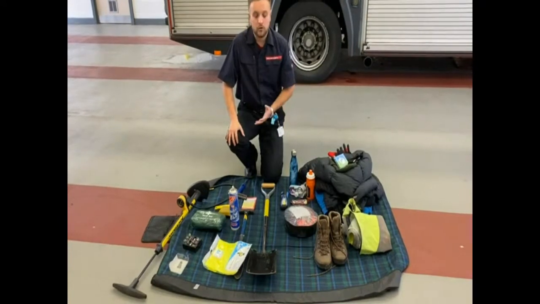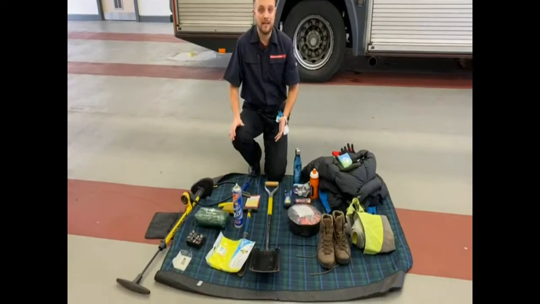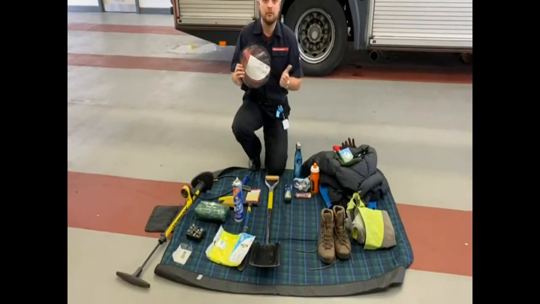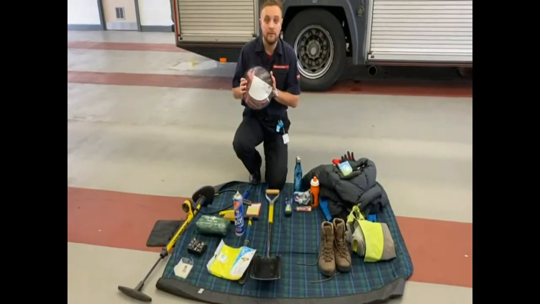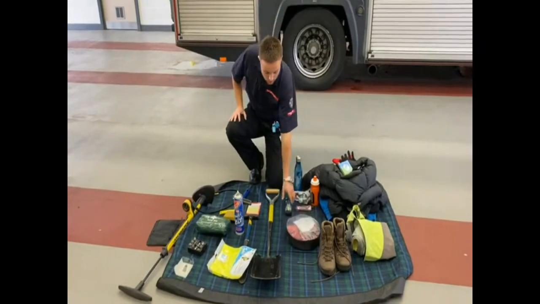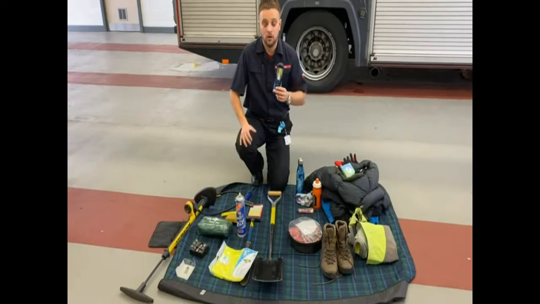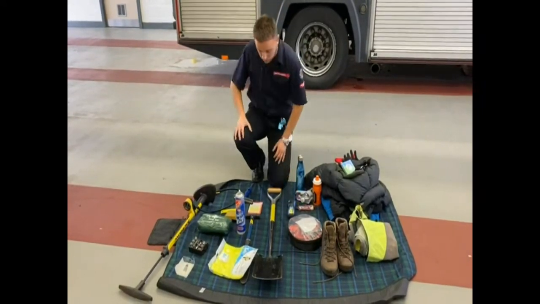So what sort of items should you have in an emergency or snow kit? Well, it's exactly the sort of items we've got laid out here. So for example, jump leads. Jump leads are a majorly important piece of kit. Should your battery go, you've got that option there. A torch, always important to keep a torch somewhere in your vehicle, just in case you were to break down at night time. That's going to be useful.